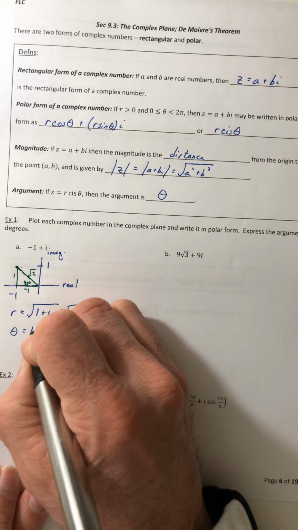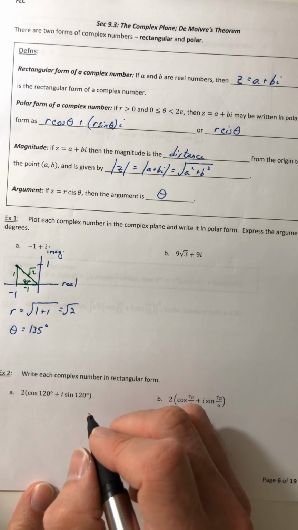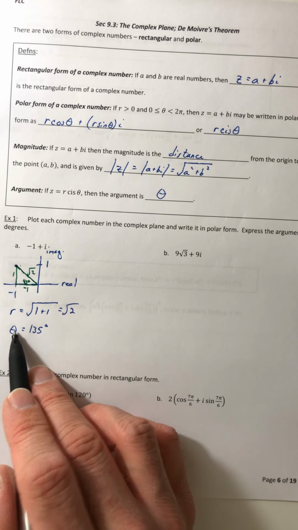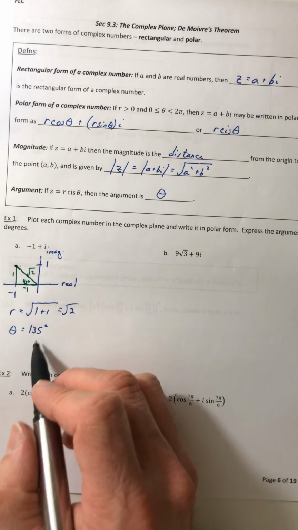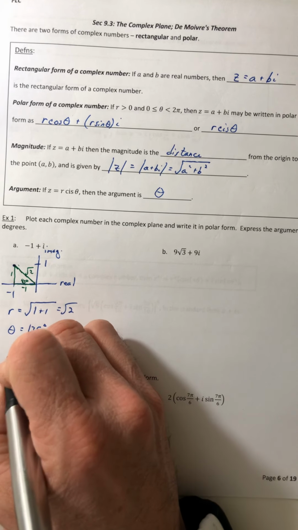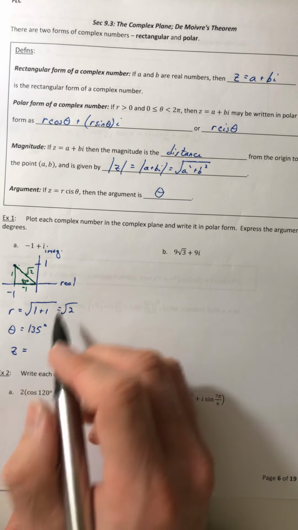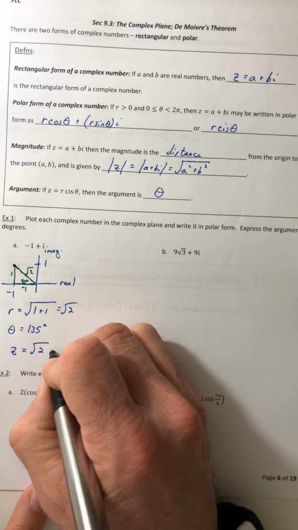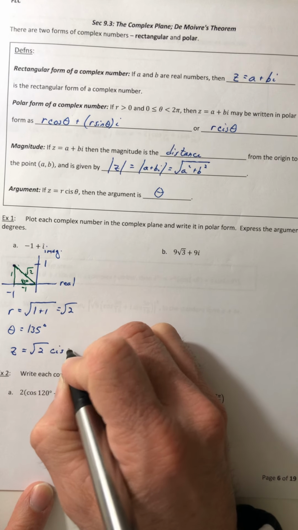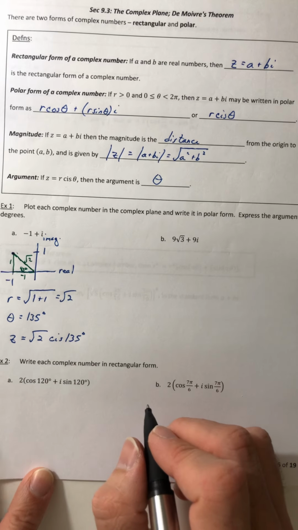So theta would be 135. So there's your R, there's your theta, so we can write it in polar form and express the argument in degrees. It's already in degrees, so we're good to go. So that means that Z is going to equal R, or root 2, CIS of 135 degrees.